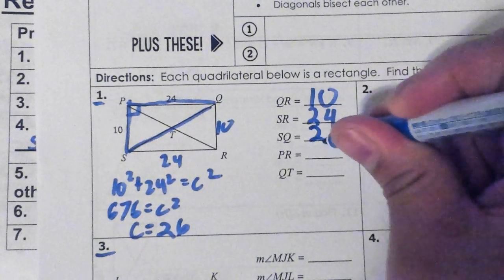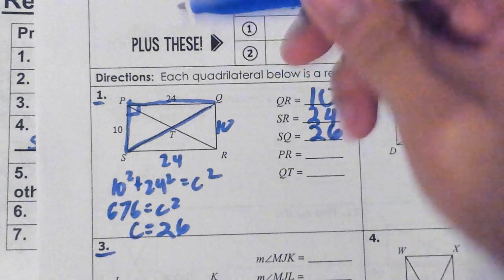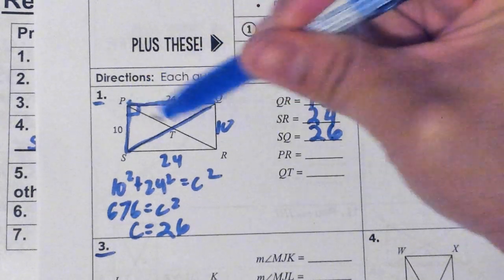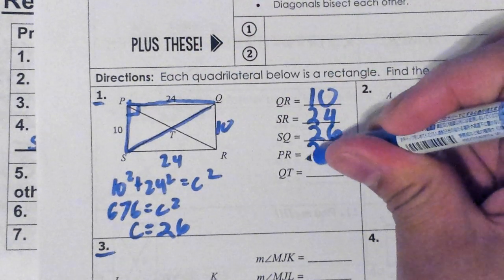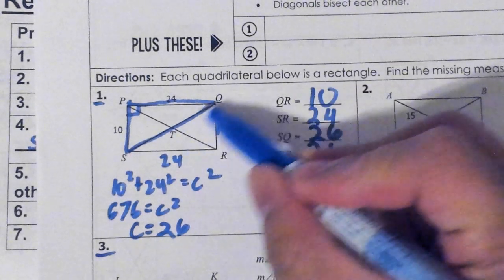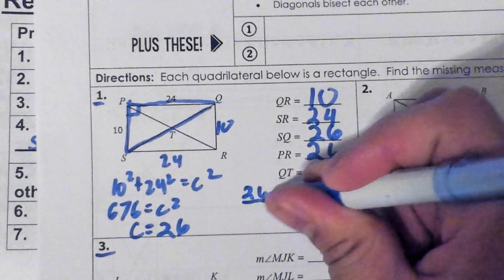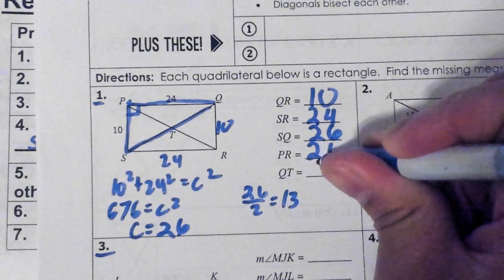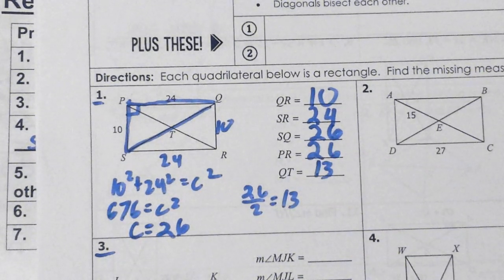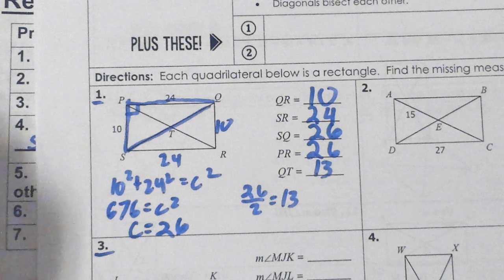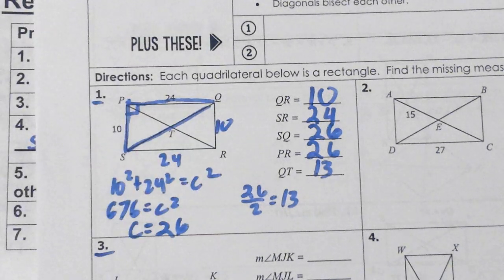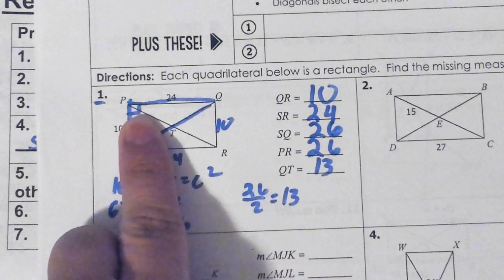That means SQ is 26. Then PR is the same as SQ, also 26. And then QT, which is bisected, 26 cut in half, 13. So solving for sides or segments inside rectangles, you're going to see the Pythagorean theorem a lot because we have that right angle.